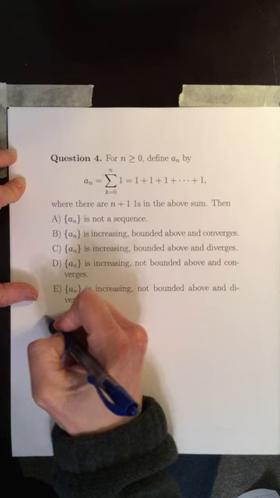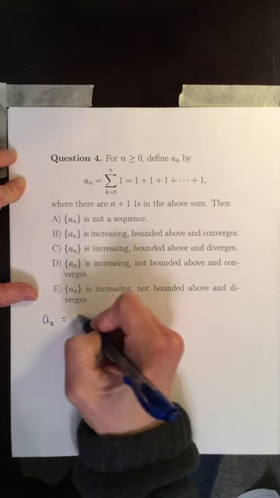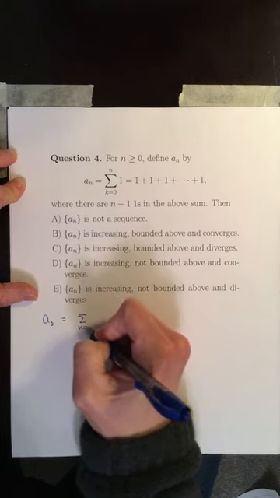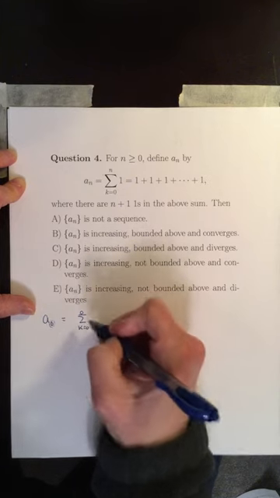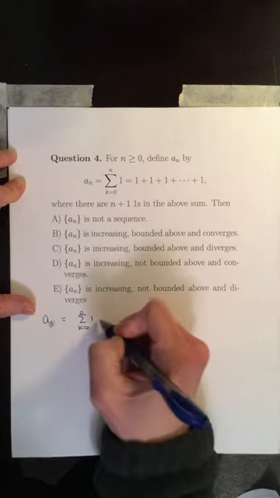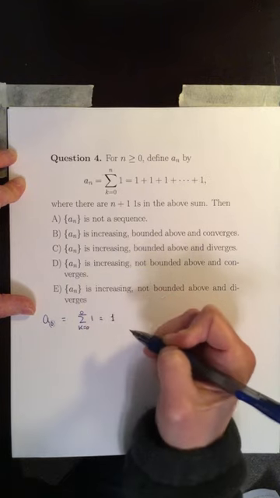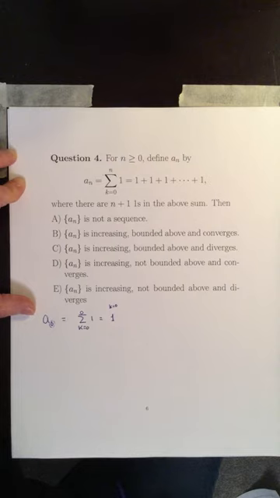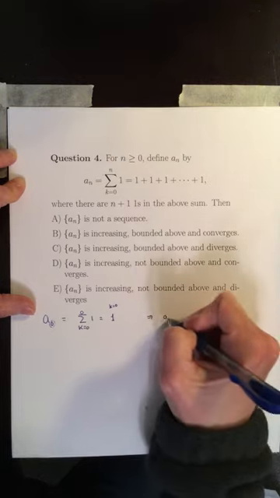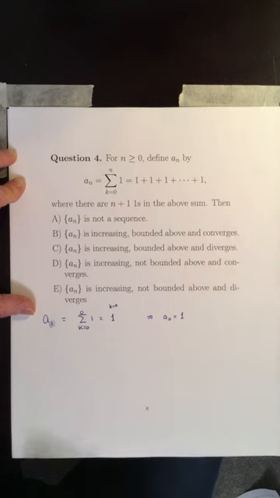So a sub 0, we are told, is the sum k going from 0 and stopping at 0 of 1. That means we have the term 1, because that is the term that we get when k is equal to 0. That means that a sub 0 is simply 1.